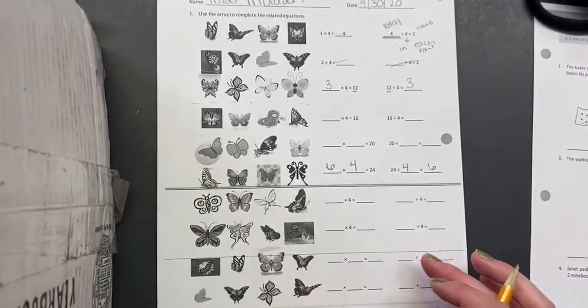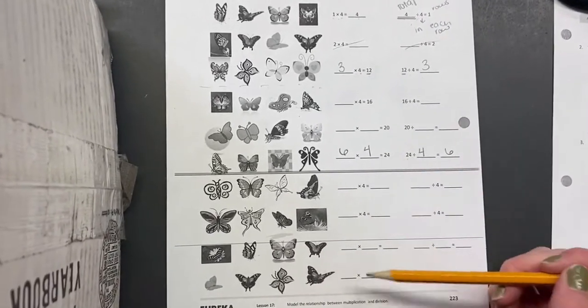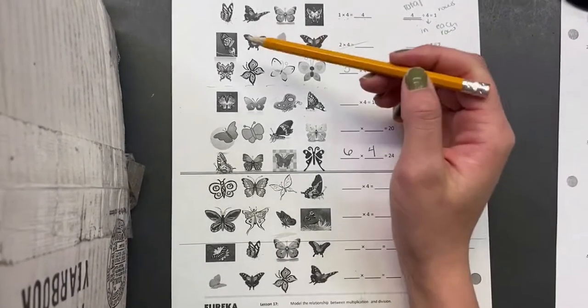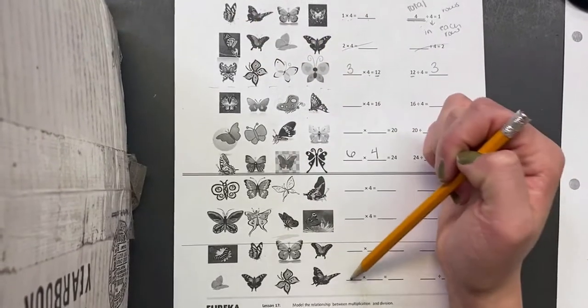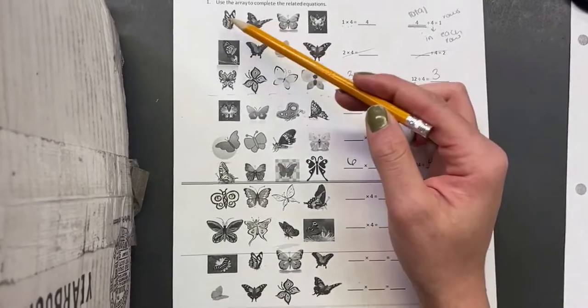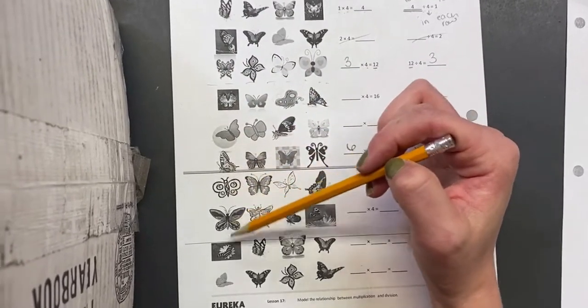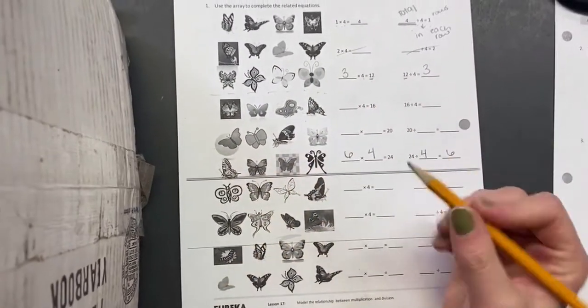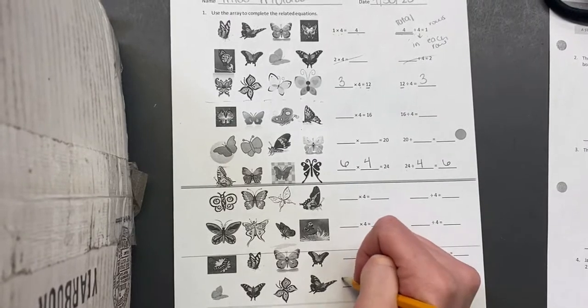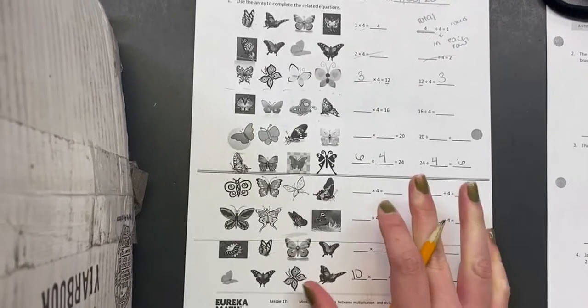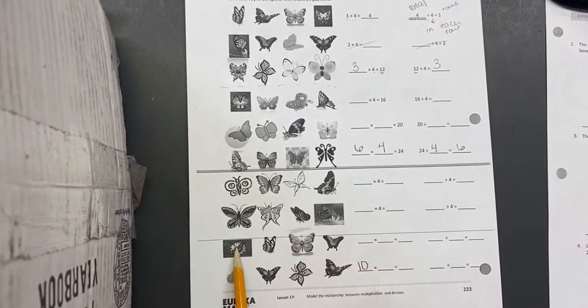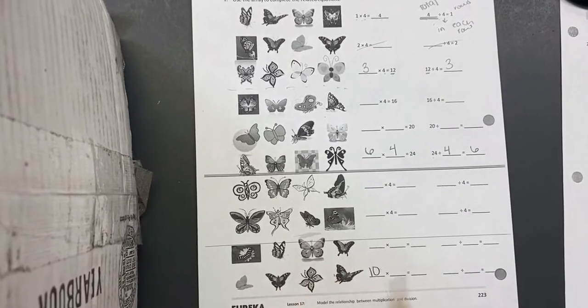Okay, here we go. So first, I always have to know how many in each row. How many rows is our first one? 1, 2, 3, 4, 5, 6, 7, 8, 9, 10. So now I know I have 10 rows. How many butterflies in each row? 1, 2, 3, 4.